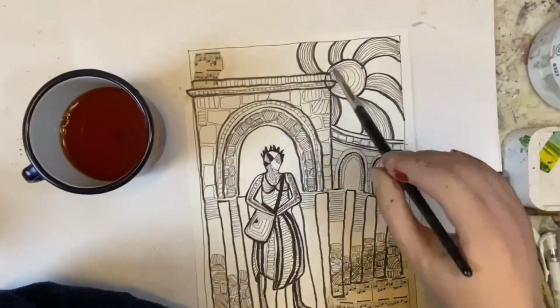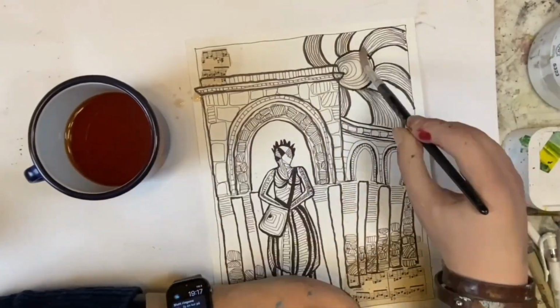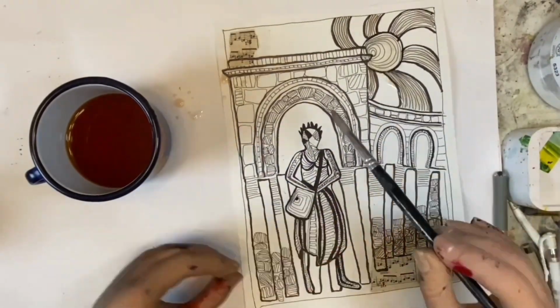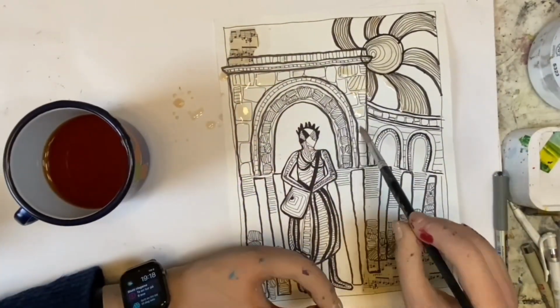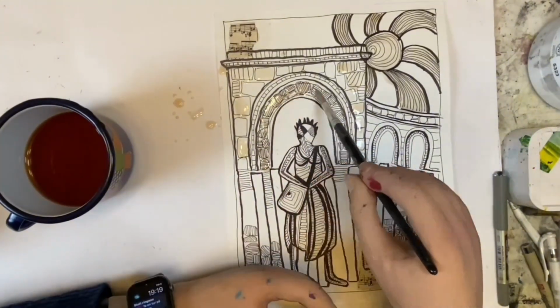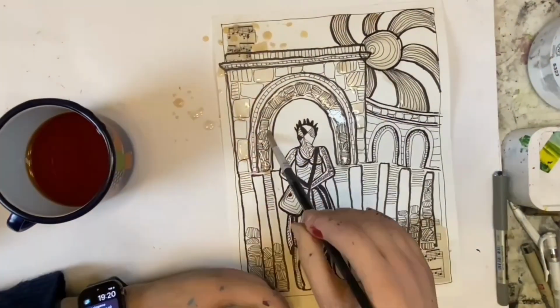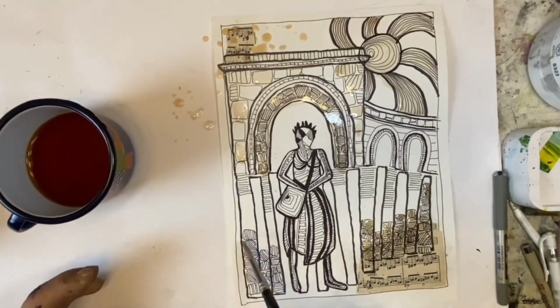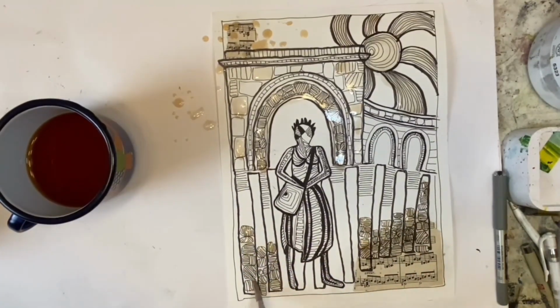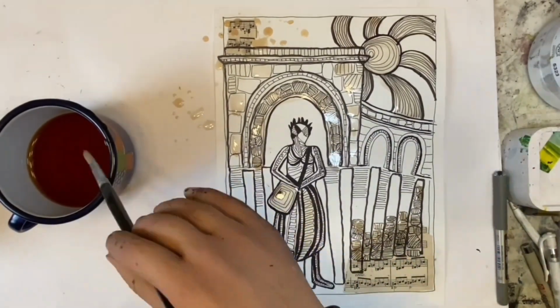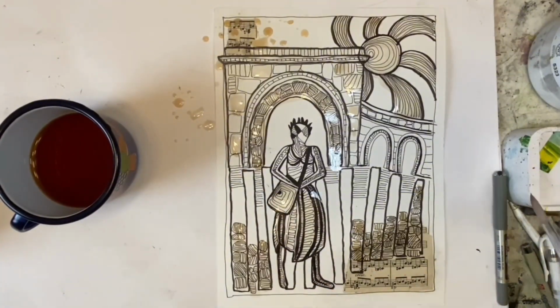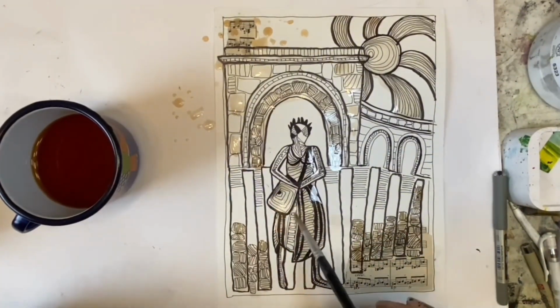I now got myself a cup of tea. I'm not going to drink it, but I'm going to paint with it. I'm painting the sun rays and some of the stones. Try not to paint them all, that will be too much, but try to keep a decent amount of the painting the same color as it was, like white or whatever you had in your painting.